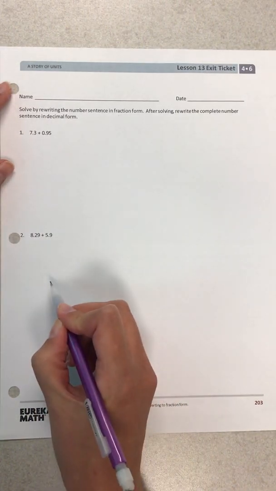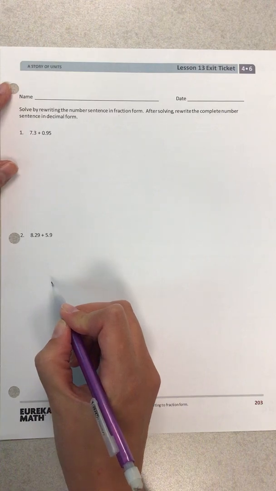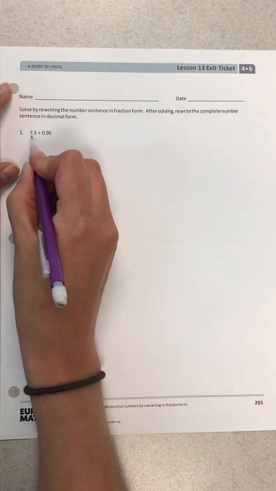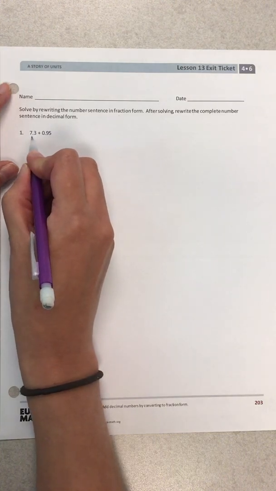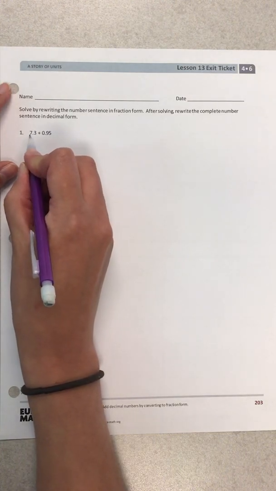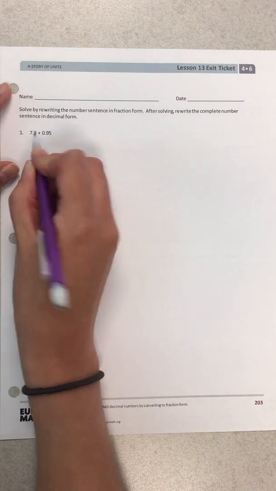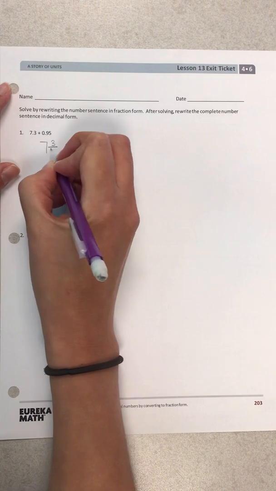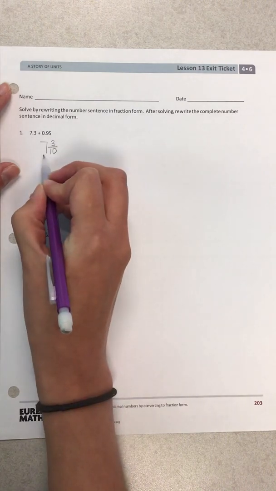Number 2, you're going to do on your own, so make sure you're following the steps with this one. The first thing I'm going to do is change each of these to a fraction form. When I read this number, I have 7 and 3/10. Saying it out loud helps me know exactly how to write it as a fraction. 7 and 3/10.